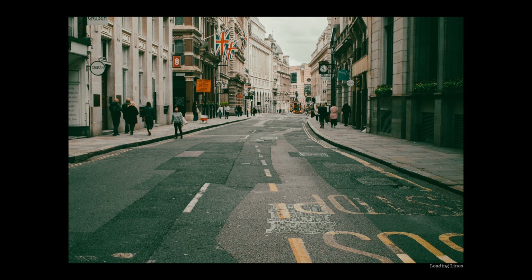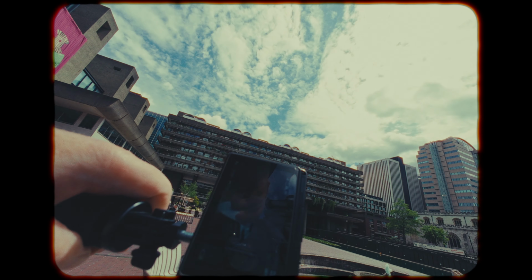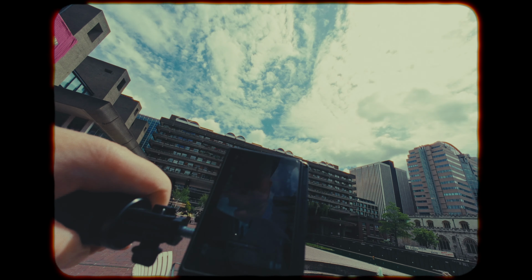Leading lines are everywhere, so just keep your eyes peeled and see how you can use pavements, walls and streets creatively in your shots. By emphasizing foreground objects, you can also create a layering effect that adds depth to your photos. In this shot, I use this deep tree holder thingy as a foreground object, which also happens to point to the subject who is standing in front of the building.